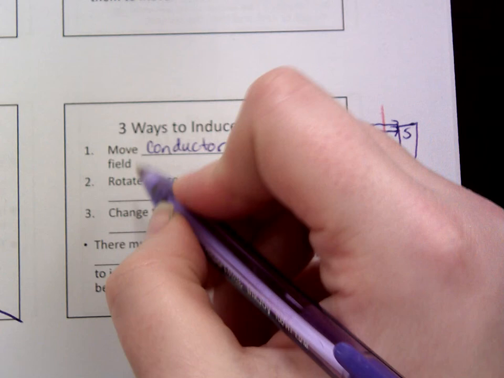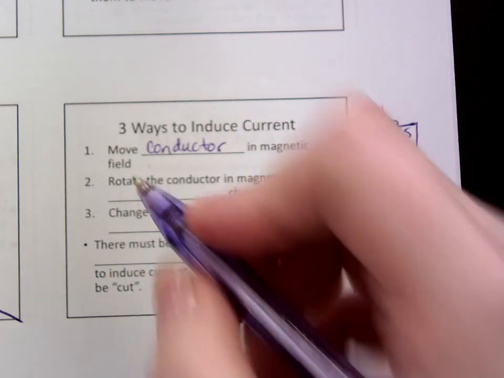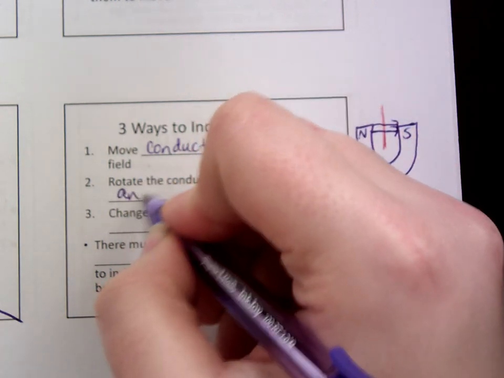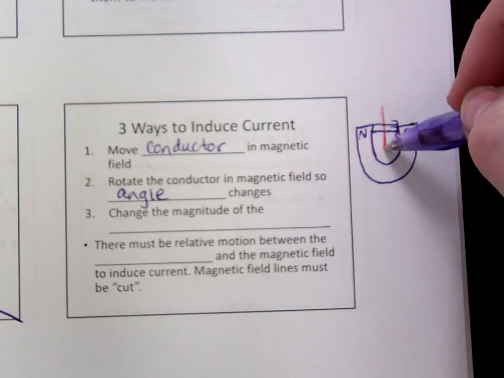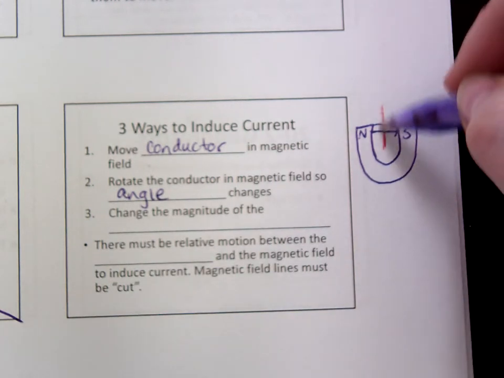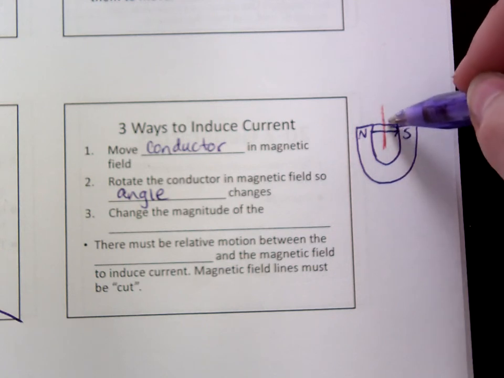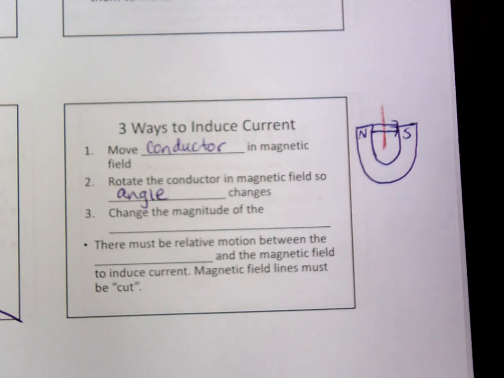Now, another possibility is to rotate a conductor in a magnetic field so that your angle changes. So let's say I had a loop of wire inside here. If I had a loop of wire, or a coil, and then I rotated the coil inside the field, that would also create a current.